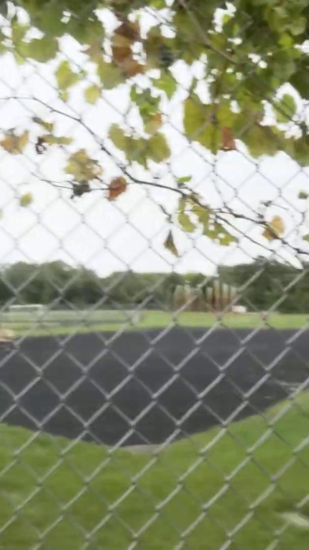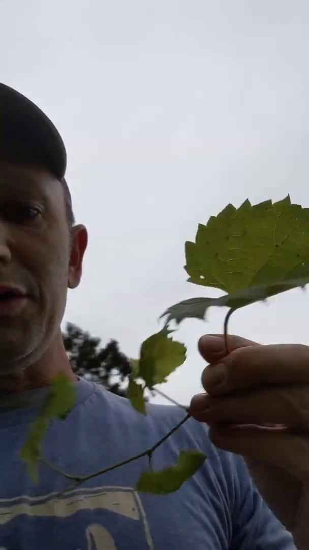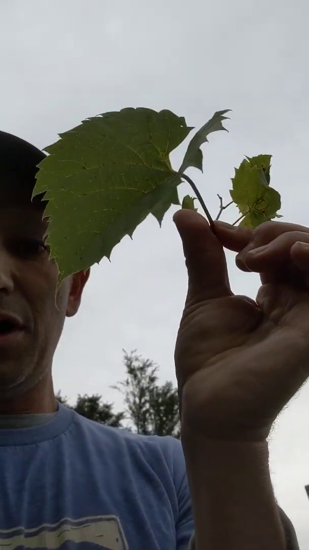So the one that I want to show you, I'm actually at the stadium here on the end of our high school campus. This is wild grape, and wild grape grows as a vine. You can see that it's growing along this fence right here. It happens to be this plant right here. You can see that the wild grape has a simple leaf.